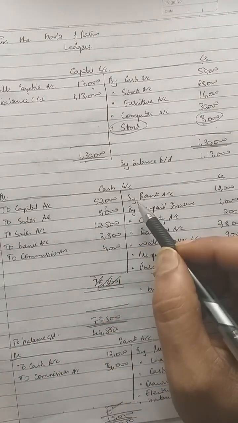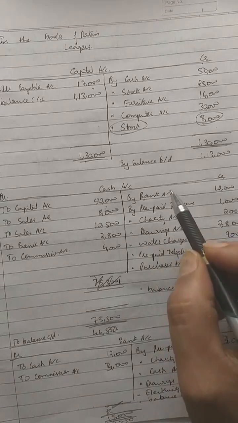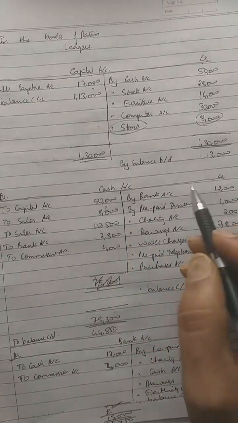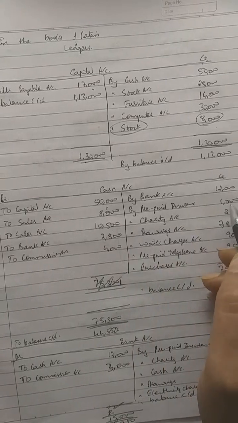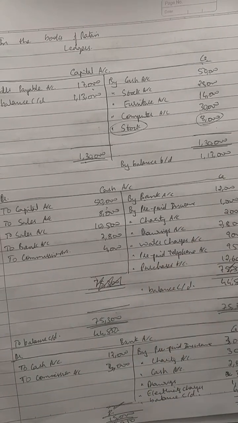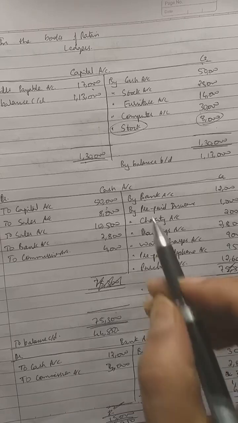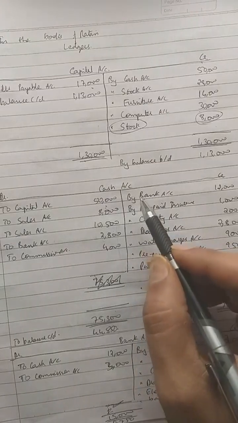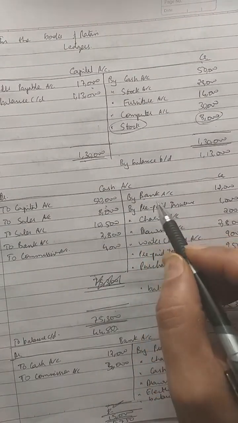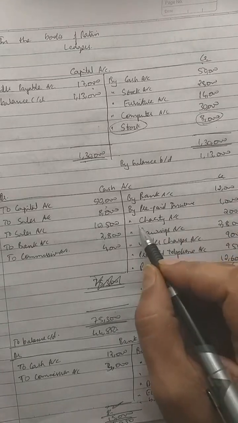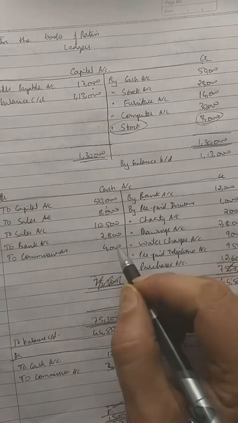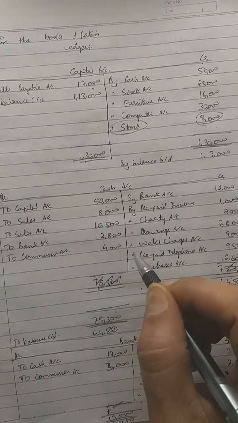Then once again prepaid insurance is there. So in the journal entry, cash account has been credited. Come to cash account, come to credit side, write the name opposite to it. By prepaid insurance 1,000, to the extent of 1,000 only. Then one more entry is charity. In the charity journal entry, cash account has been credited. Come to cash account, come to credit side and write the name opposite to it. By charity account 200.